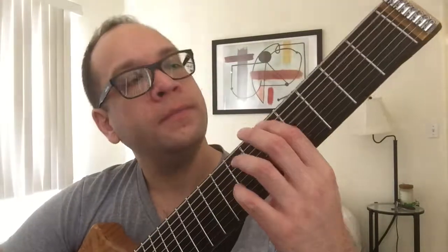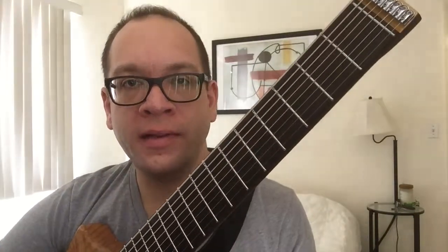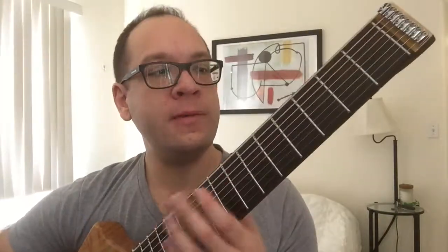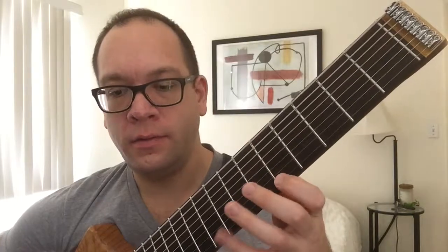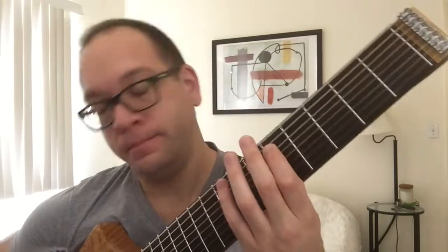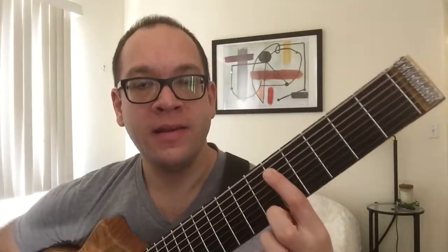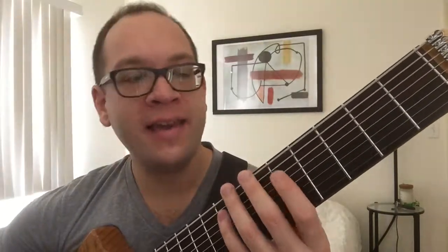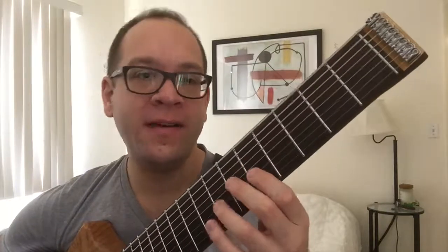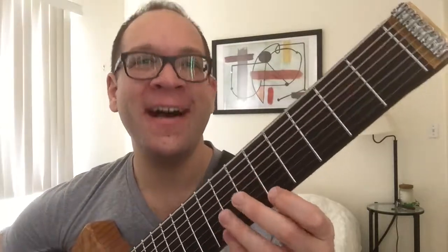So let's start by just playing a nice simple little A minor pentatonic scale, and most people are familiar with this. Pentatonic. Now we can continue that pattern down the B string and the E string. So if we play across all 8 strings, it would go 5 to 8, 5, 8, 5, 8, 5, 7, 5, 7, 5, 7, 5, 8, 5, 8.